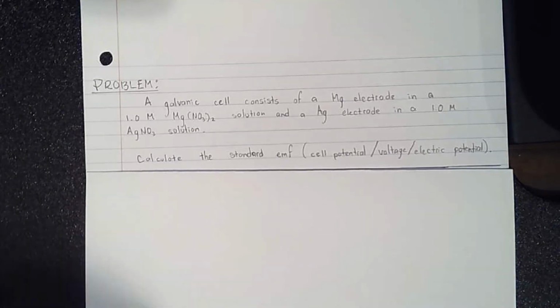Well, first things first, I would like you to refer to the standard reduction potentials chart that was provided to you a couple of sessions ago. In there, you can find the electric potential provided by the reduction of silver and magnesium.